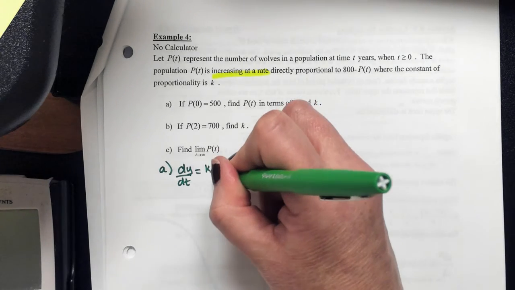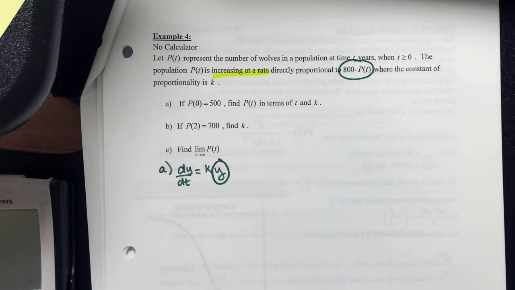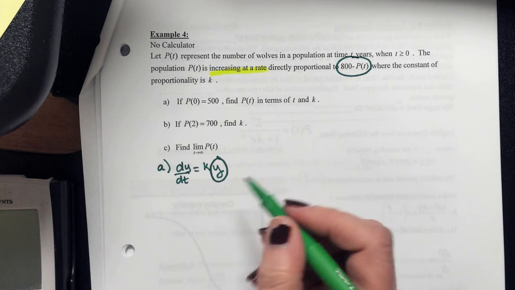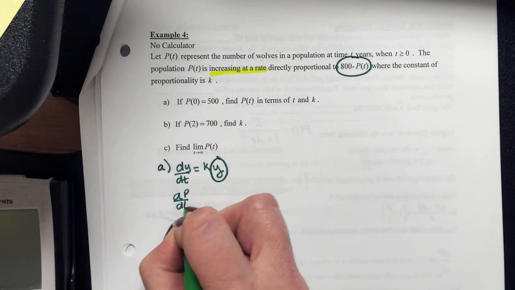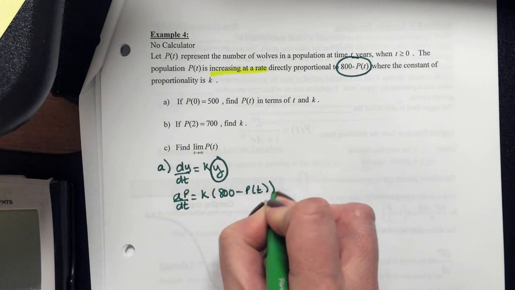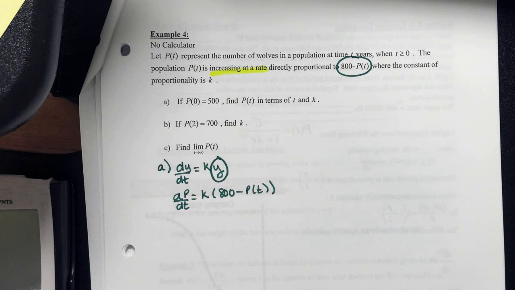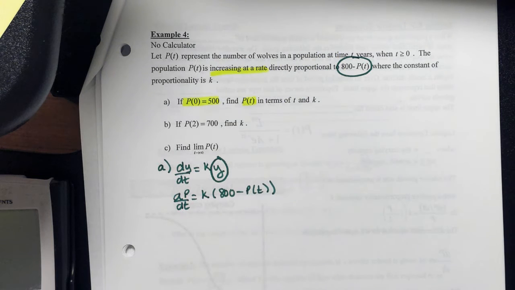Now again, I need to substitute what they're giving me in terms of y. They're giving me that function 800 minus P of t. So instead of dealing with y's, I'm dealing with p's. So dp dt is going to be equal to k times 800 minus P of t. Any questions on how I've set that up? Because if you look at part A, if P of 0 is equal to 500, what do they want me to find? They want me to find P of t in terms of t and k.